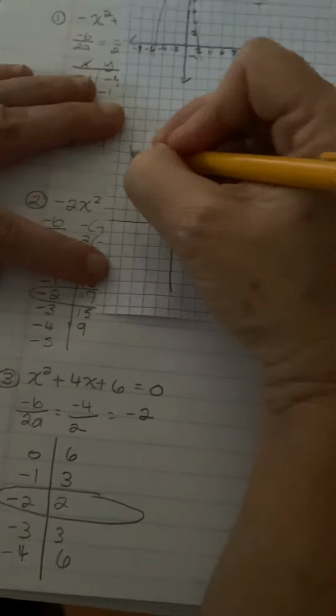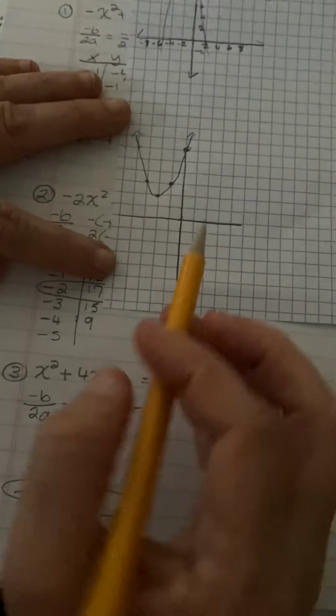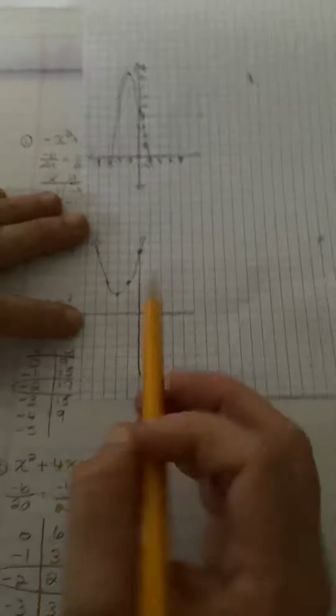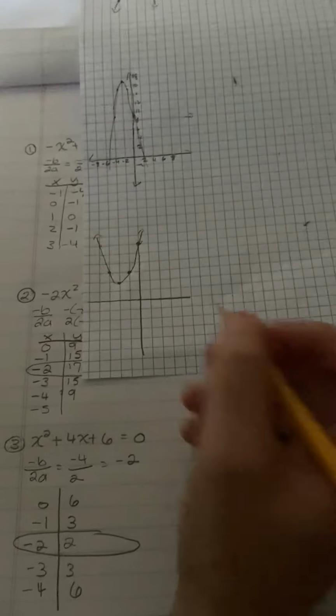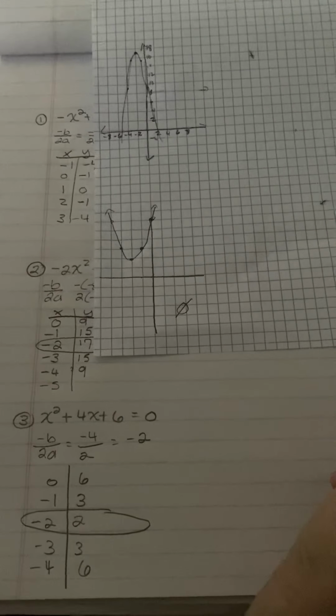Okay, so now that I have my table of values, I'm gonna go ahead and graph it. And 0, 6, negative 1, 3, negative 2, 2. Okay, so let's take a look at this graph. And what do you think the solutions are? Well, there are no solutions because it's not going through the x-axis. So even though we graphed it, looks good, there are no solutions. So your answer to that problem would be no solutions.